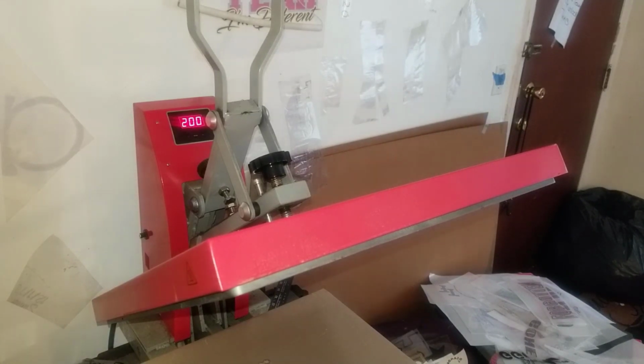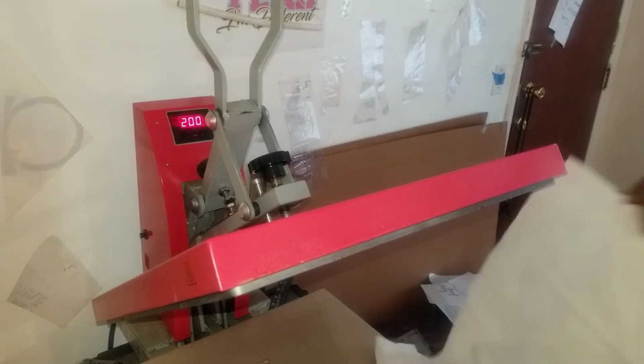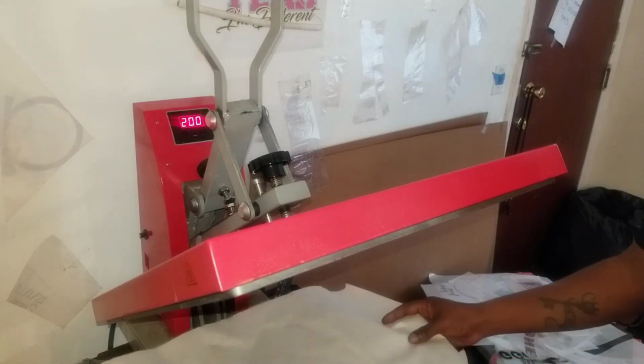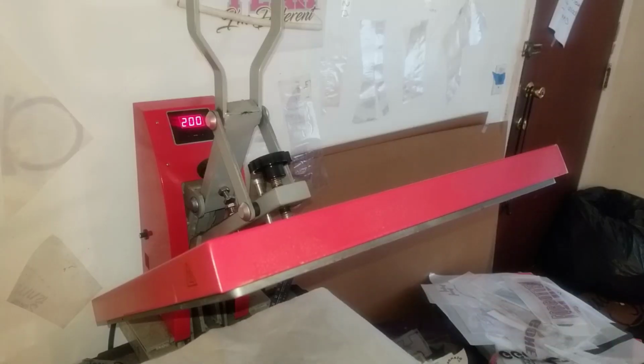While that's heating up, what I like to do is prep my shirt. So first, I grab a piece of packing paper. Next, I grab the shirt. Here we have the shirt.